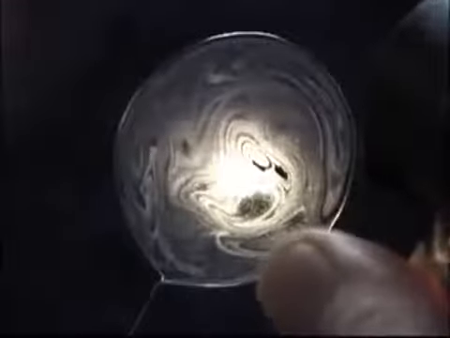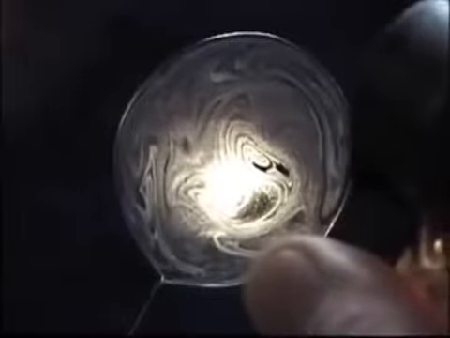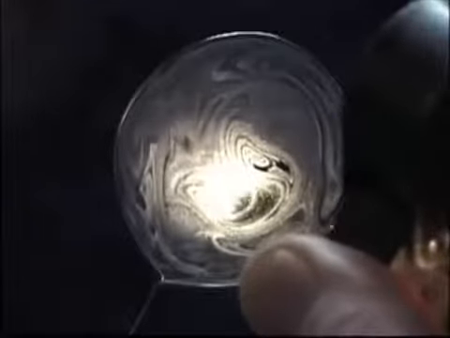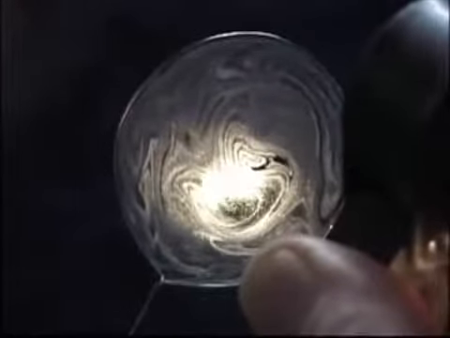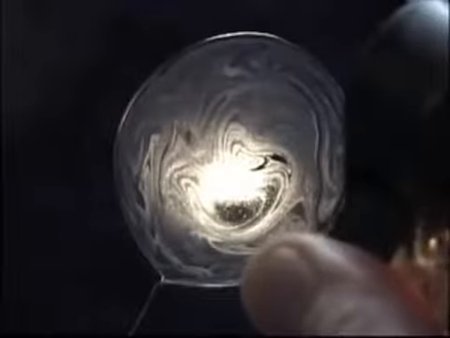Here we are directing the energy from the flashlight in the center of the water sheet, showing that you can incite Marangoni convection without having the presence of the frame.